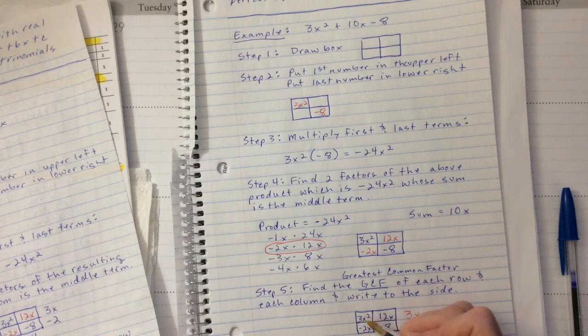On this side, nothing goes into 3 and nothing goes into 2. There's not a number that is the same that would go into 3 or negative 2 except for the number 1. So we're just going to put an X here because they both have an X. And of course there's the invisible 1 there.